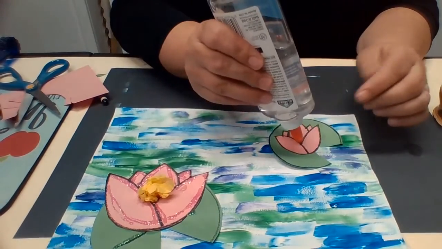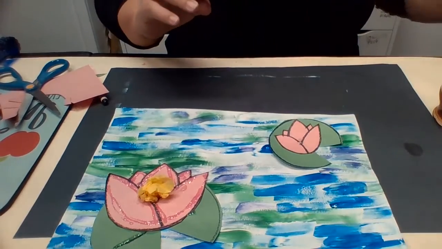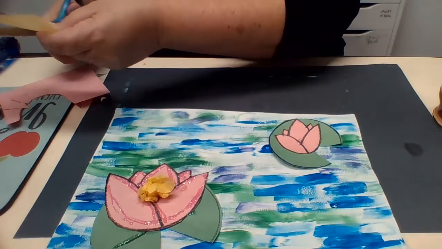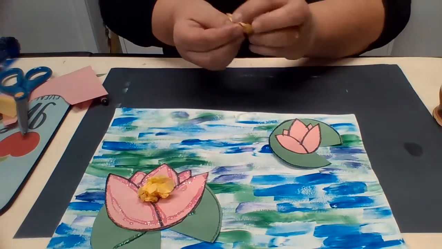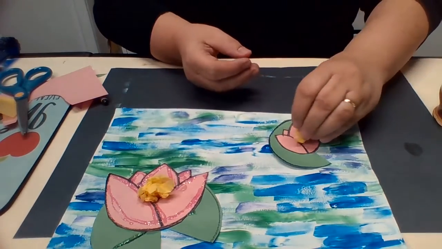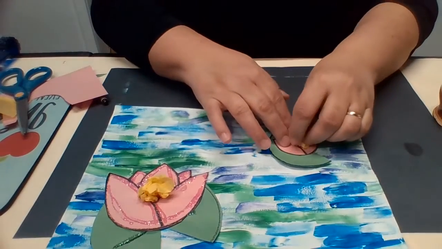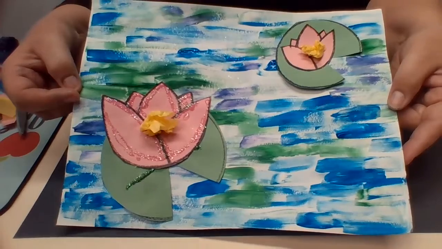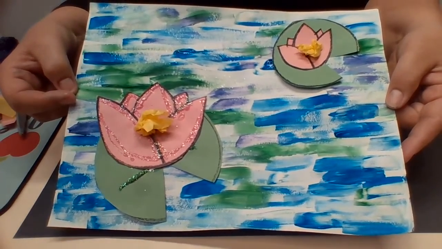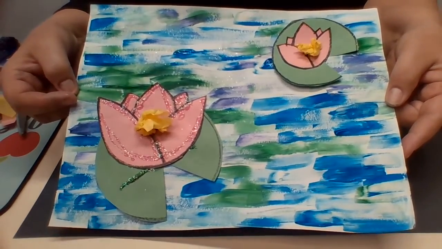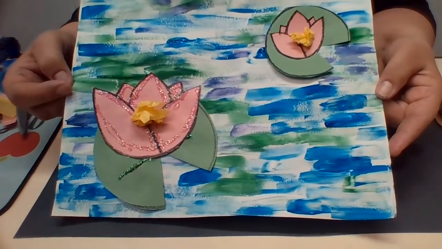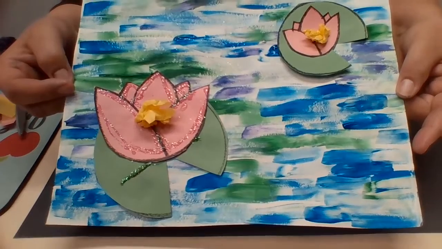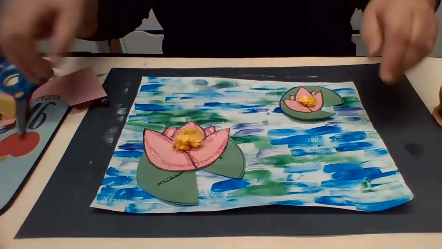Now we need to just add a little tissue paper, which I'm going to take half of the paper that I used for the one in the front, because obviously it's much smaller, so the little wad is going to be much smaller. Oh my gosh, this is so beautiful. There you go, boys and girls. Monet's Lilies, the French Impressionist, has inspired us to make a work of art. So I hope you enjoyed this as much as I enjoyed making it with you.